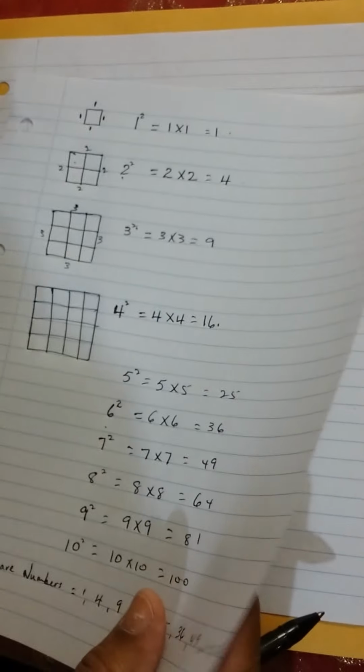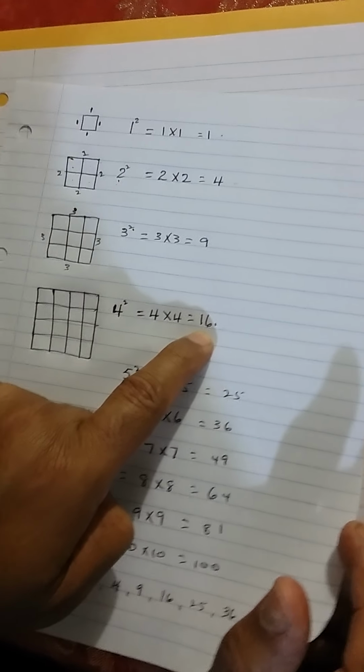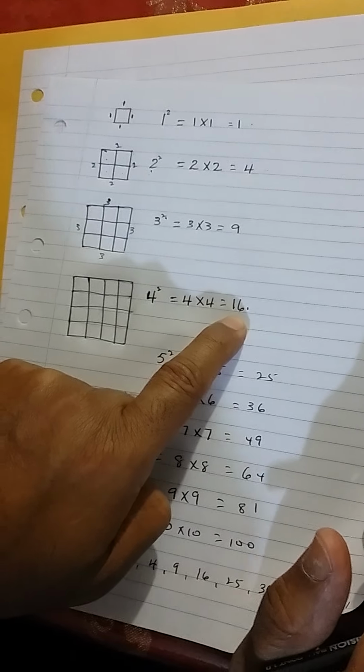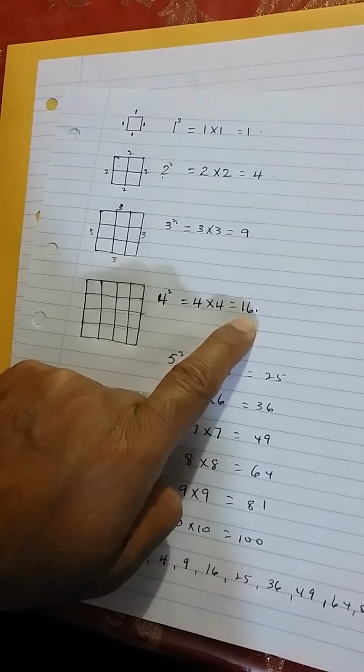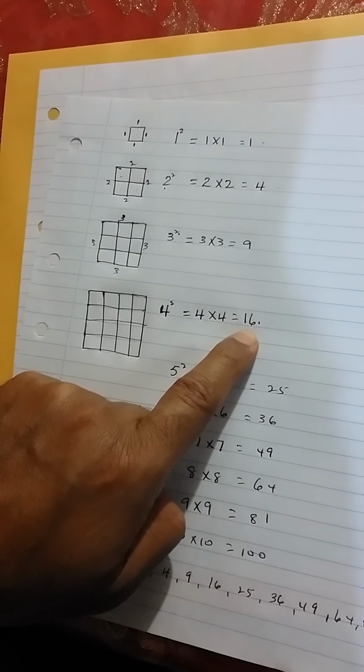Now, sometimes you are given the area of a square. For example, if I give you 16, 16 is the area. I can ask you to do the reverse. I can ask you to find out what is the value of one side of the square.